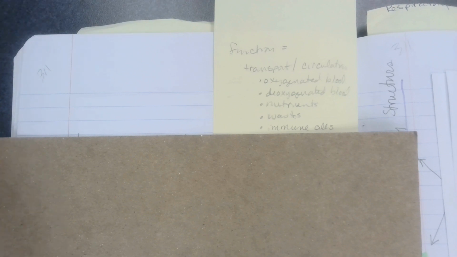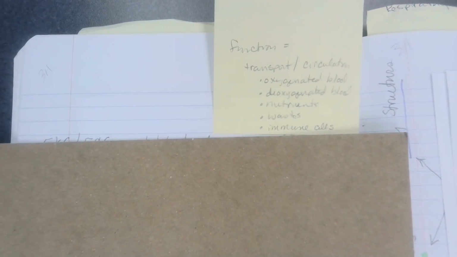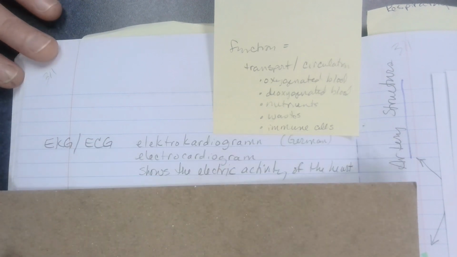All right, so these are our circulatory system notes. Circulatory system. Function of the circulatory system is transport/circulation. So we are transporting or circulating things like oxygenated blood, deoxygenated blood, nutrients like glucose, wastes, we need to get those to a place where they can be disposed of, immune cells like white blood cells, that's going to be important. So function of circulatory system, transport/circulation, oxygenated blood, deoxygenated blood, nutrients, wastes, and immune cells.